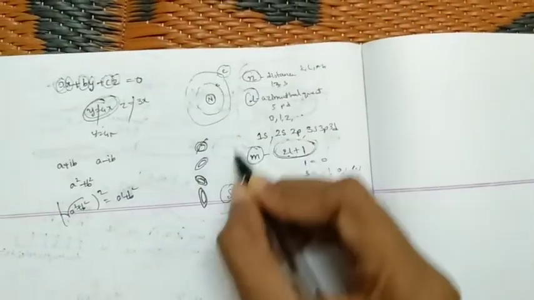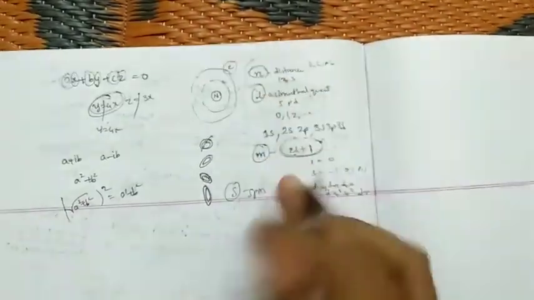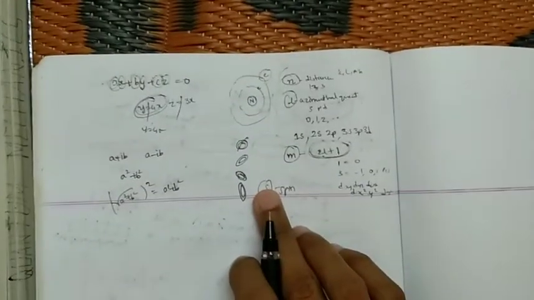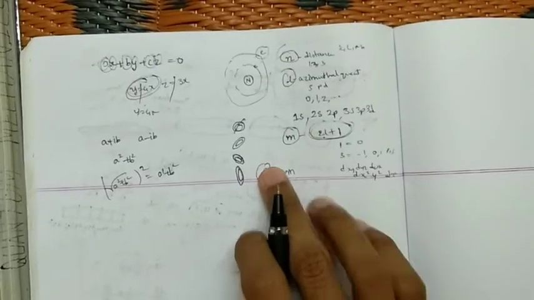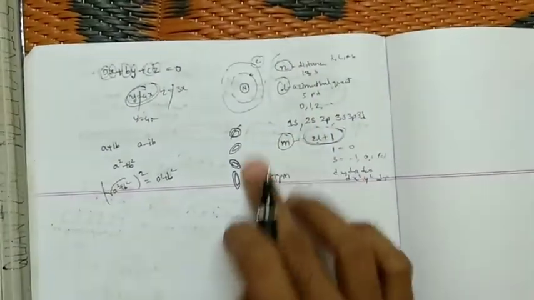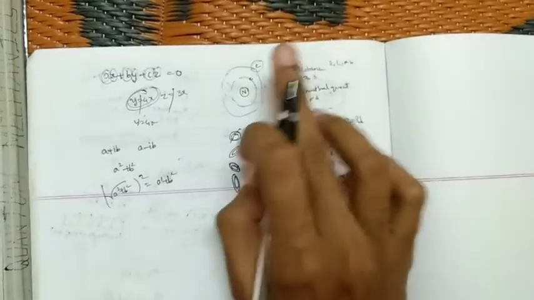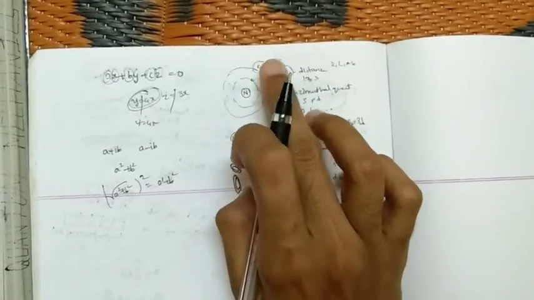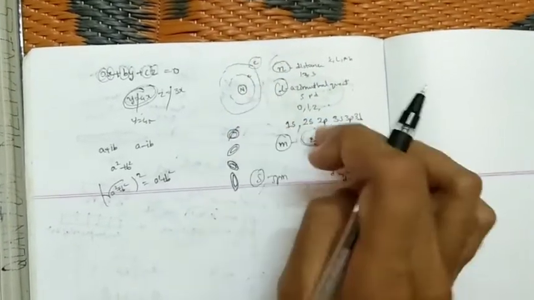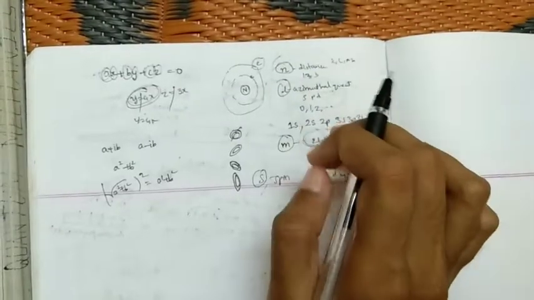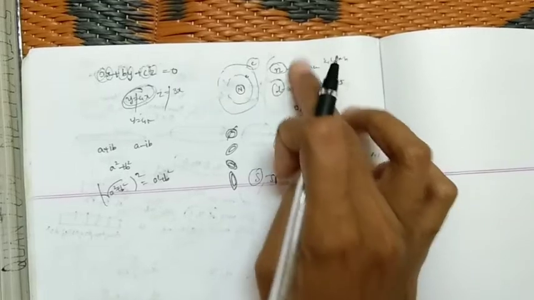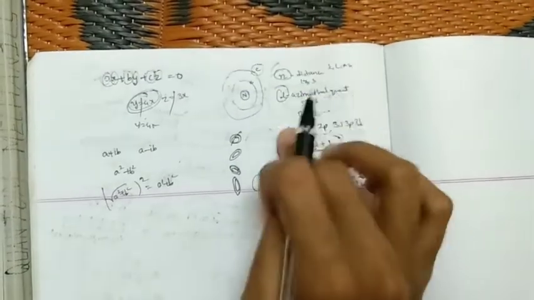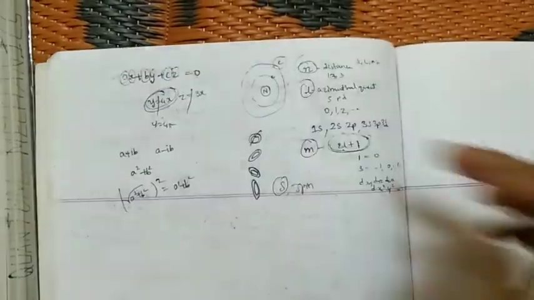So these are all the four quantum numbers. Whether the electron is spinning up or down, clockwise or anticlockwise, all these four quantum numbers are required in order to define the state of a particular electron in an atom. So what Pauli's exclusion principle says is that no two electrons can have all four quantum numbers the same. That one you are seeing now.